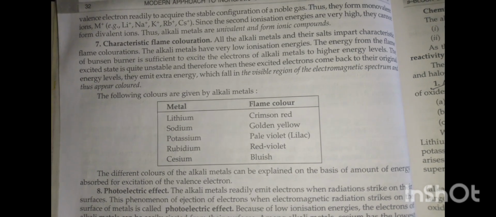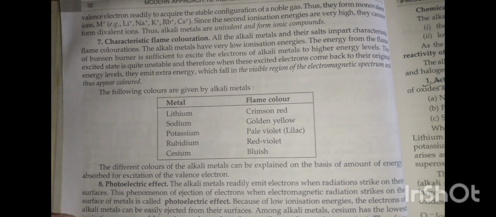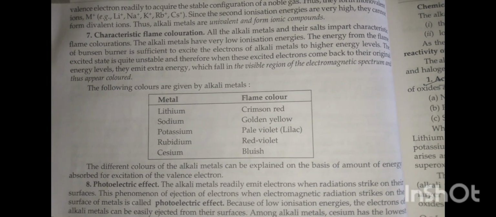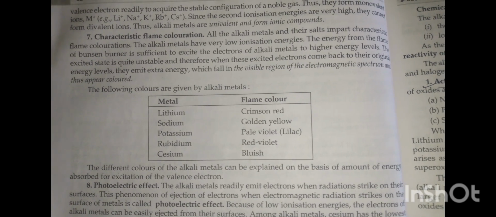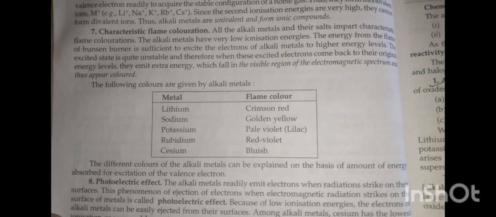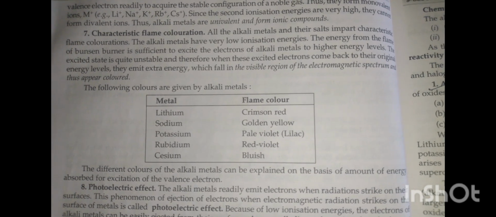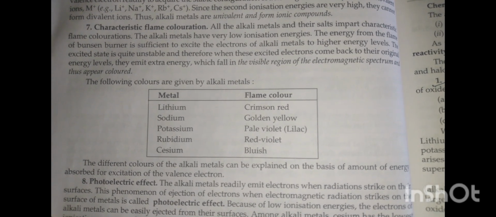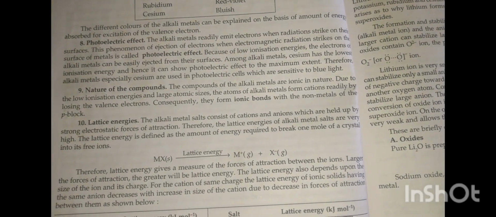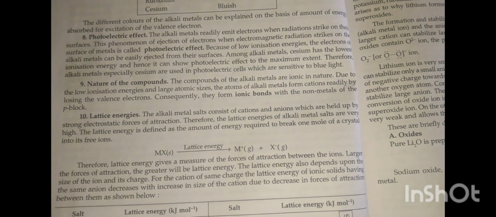Seventh is characteristic flame coloration. All the alkali metals and their salts impart characteristic flame coloration. The alkali metals have very low ionization energies. The energy from the flame of a Bunsen burner is sufficient to excite the electrons of alkali metals to higher energy levels. The excited state is quite unstable, and therefore when these excited electrons come back to their original energy levels, they emit extra energy which falls in the visible region of the electromagnetic spectrum and thus appears colored. The different colors of the alkali metals can be explained on the basis of the amount of energy absorbed for excitation of the valence electron.